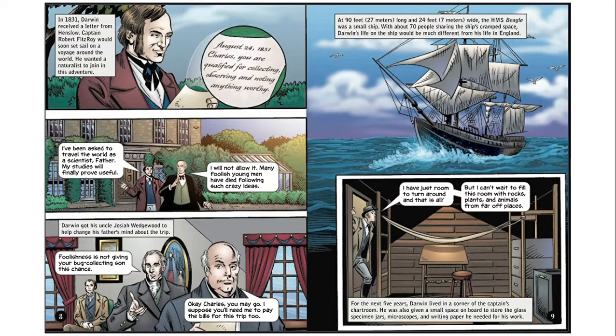For the next 5 years, Darwin lived in a corner of the captain's chart room. He was also given a small space on board to store the glass specimen jars, microscopes and writing paper he needed for his work.